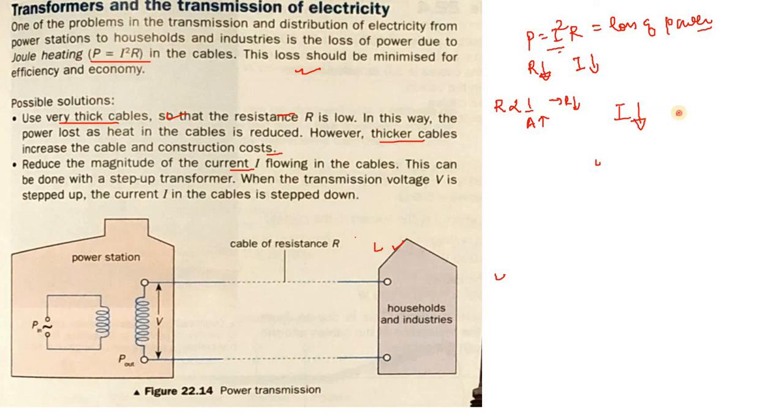Just now we have learned about the step up. In the step up, Ns is more, Vs is more, but Is is less than Ip. So whenever transmission of voltage happens, it goes via the step up transformer. Then when it reaches our house, the step down transformer works, which transforms it further.